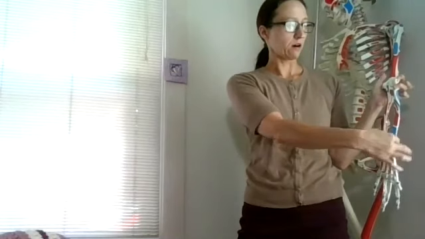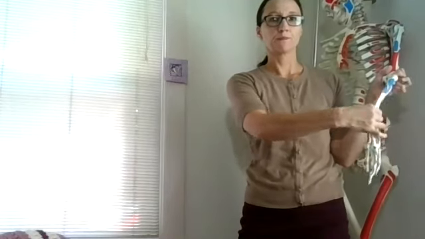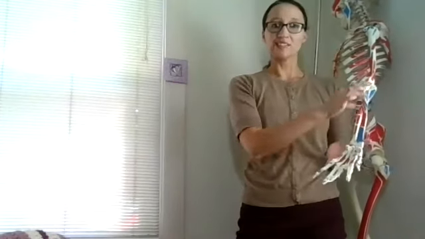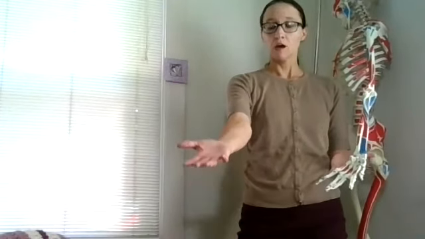And then right now I'm going to move the radius over the ulna. See? Like that. This is the only place in the body where one bone actually crosses over another. And this is what supination and pronation are. So supination is in this position where you are maybe holding a bowl of soup. So the radius and the ulna are parallel.